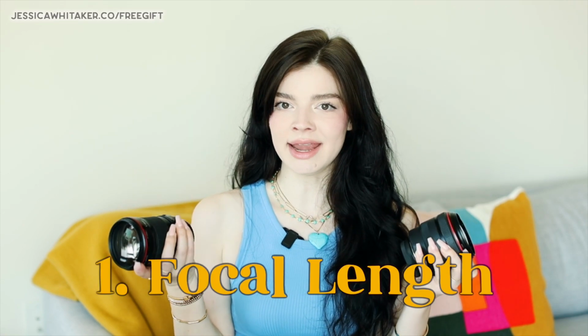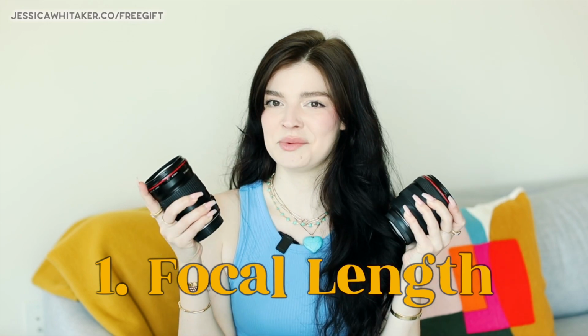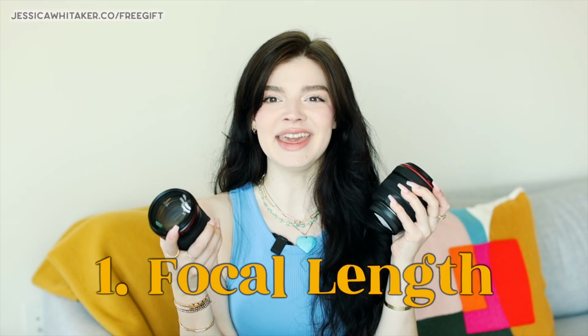To begin, I want to hit 4 different points and then I will share why I like each lens and what I would personally recommend them for. Let's start off by talking about the focal length, which is the number that is labeled on the lens and what we refer to the lens as. So the 85mm is the focal length and the 135mm is the focal length.